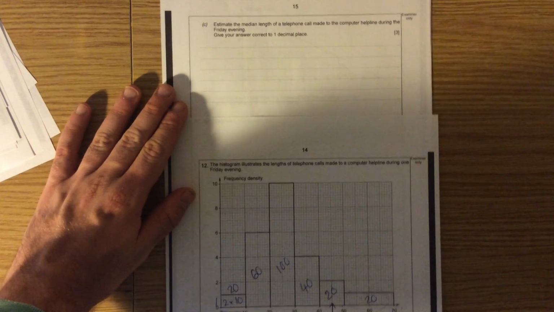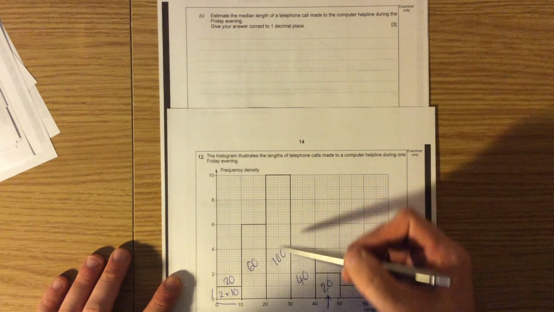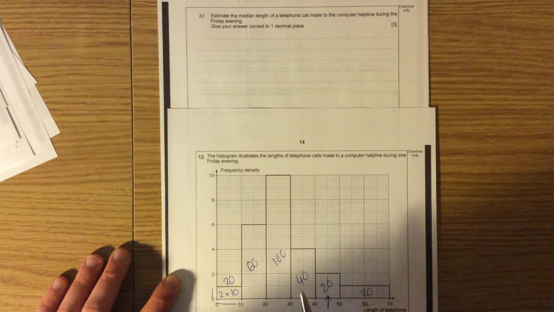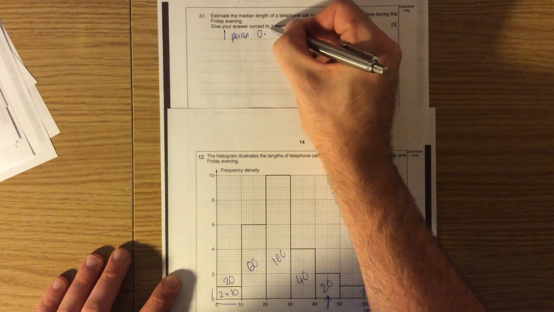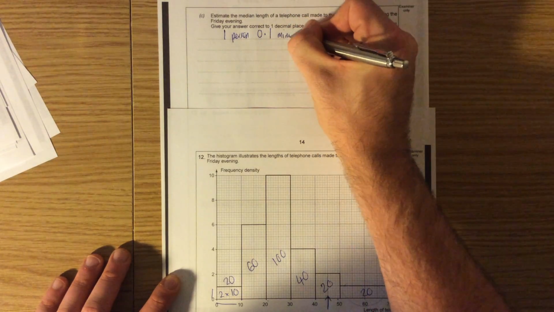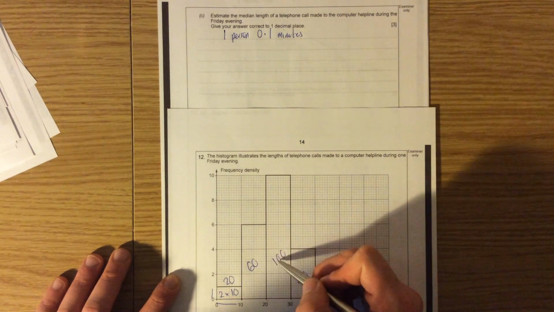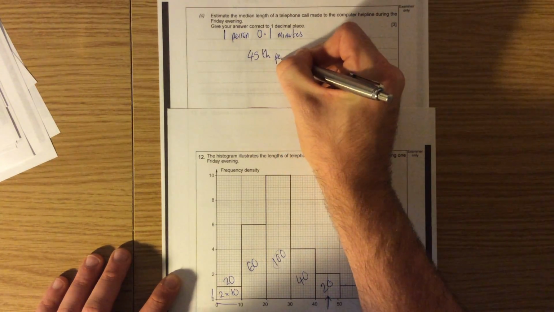Estimate the median length of a telephone call. So there were 250 people contacted, so 125 would be the median person. Now the 125th person is going to come in this group here. We need to work out how far across this group they would be. So there are 100 people in this group of 10 here, which means every one person is 0.1 minutes after the next person. So if we had 100 people lined up in here, we'd be on 20.1, 20.2 all the way through. Now the 125th person is the 45th person in this group.